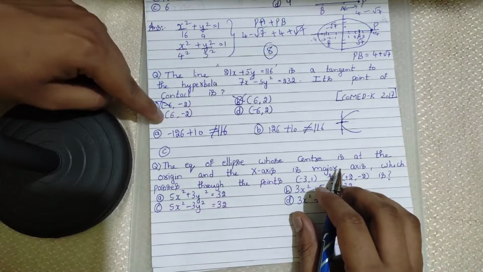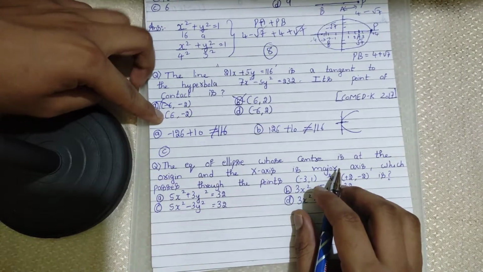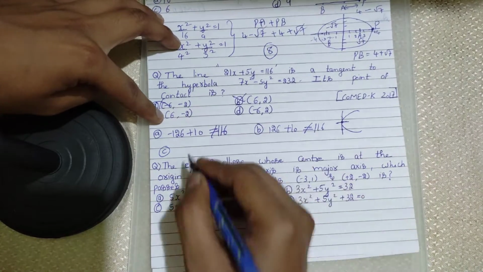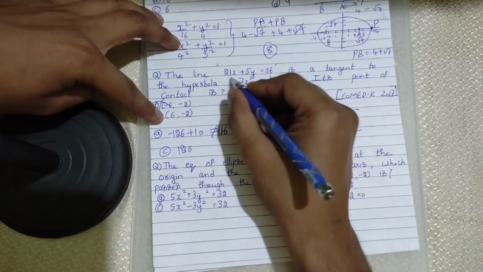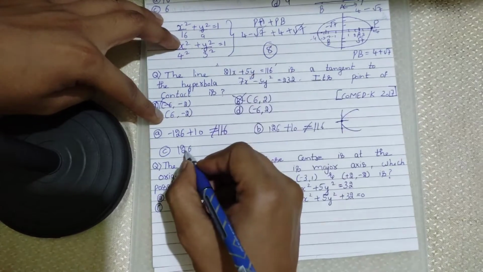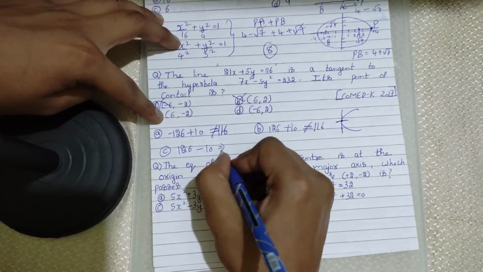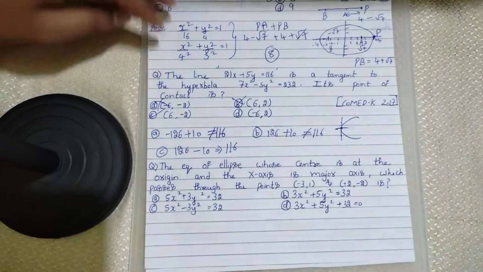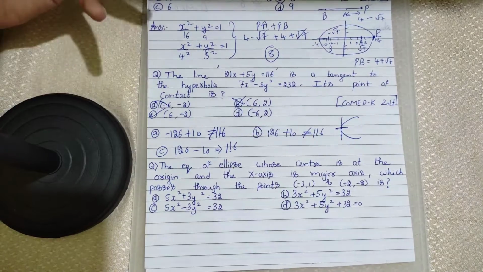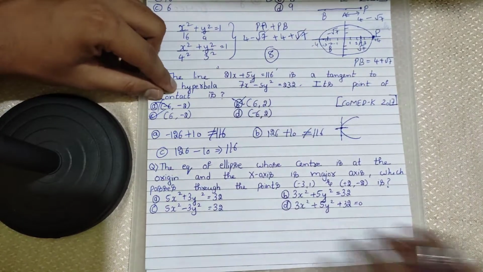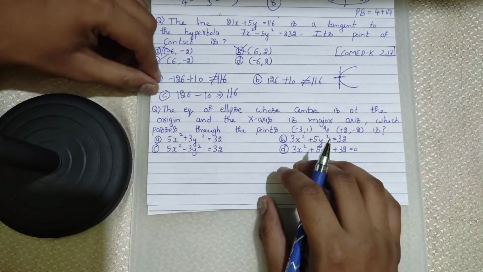What is the third option? 6 and minus 2. Let us see this 6 and minus 2. Now 121 into 6, 126. Am I right? Now minus this will be 10. What is your answer? 116. Here you go. That's all. Just with option verification, we have marked the right answer. Right. Now let us move on to the next question.